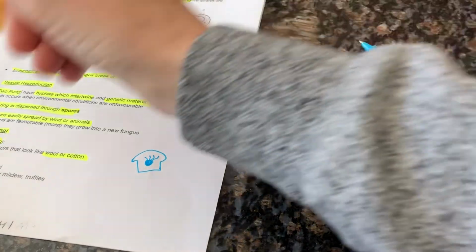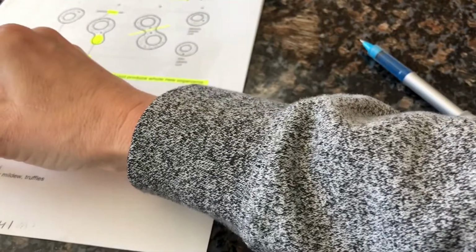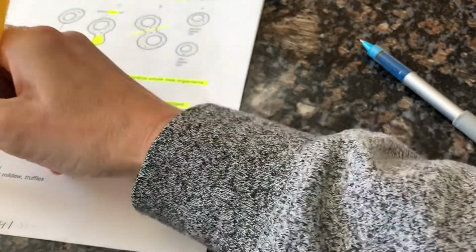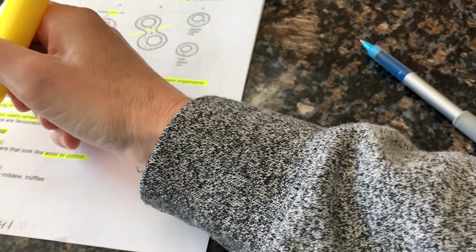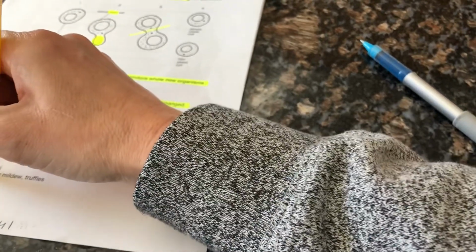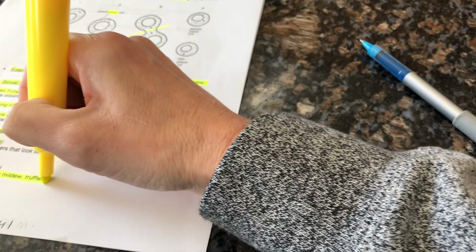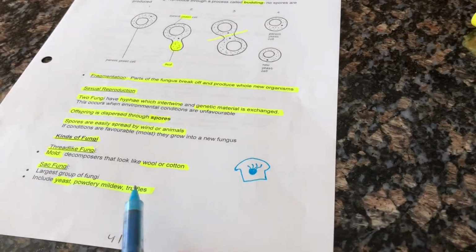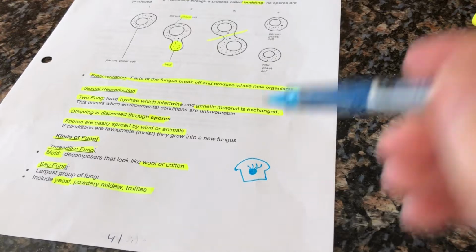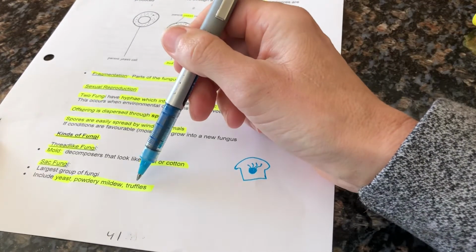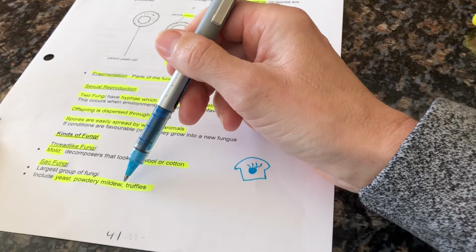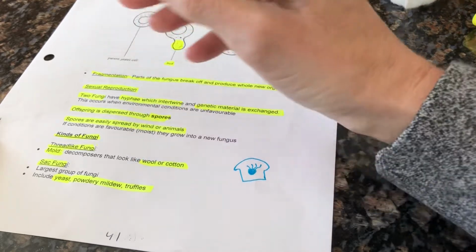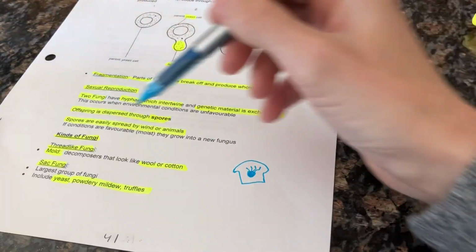Okay, sac-like fungi or sac fungi is the largest group of fungi, and this is where we get our yeast. Okay, so yeast, powdery mildew, and truffles. Now, truffles are something that, this is not like the chocolate you would buy at Laura Secord. Truffles are a delicacy in many parts of the world, and a lot of them grow in France. So they have dogs to sniff these truffles out, okay?